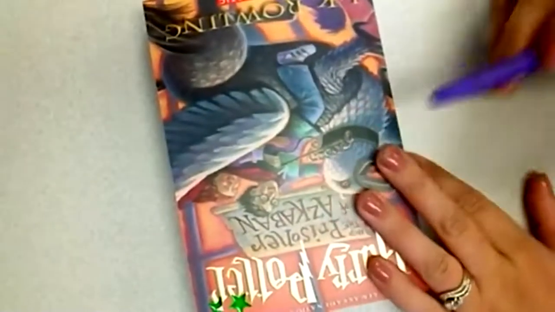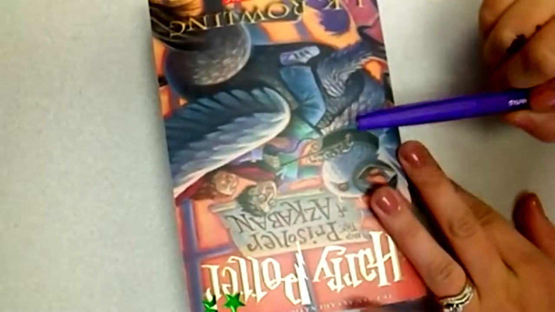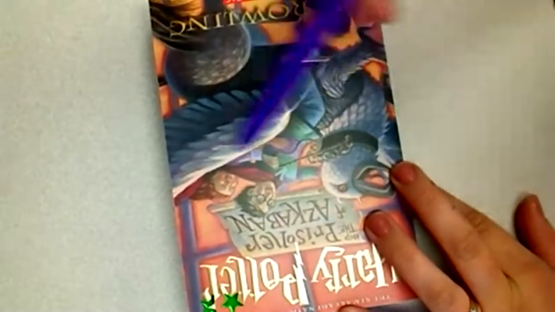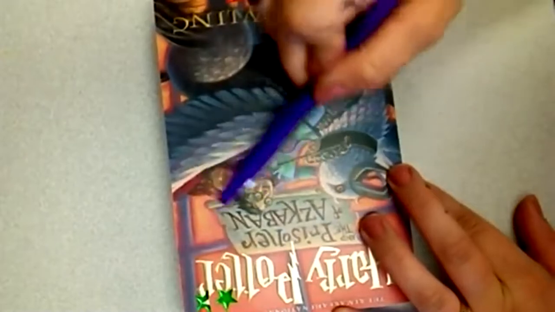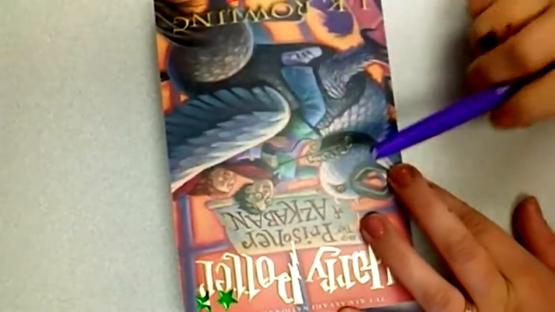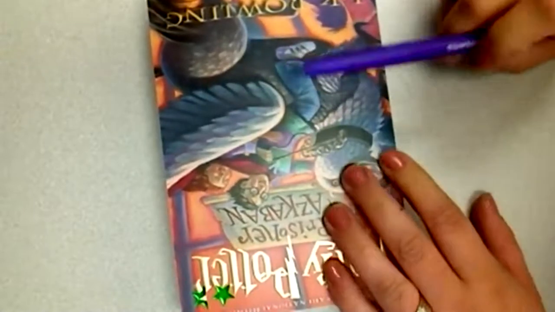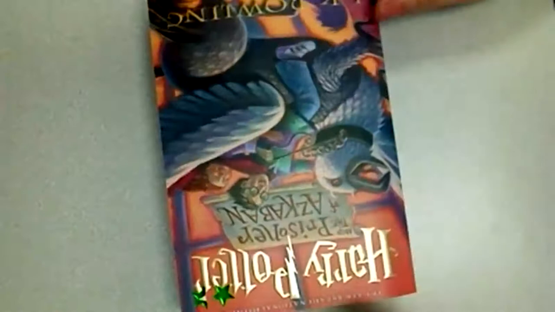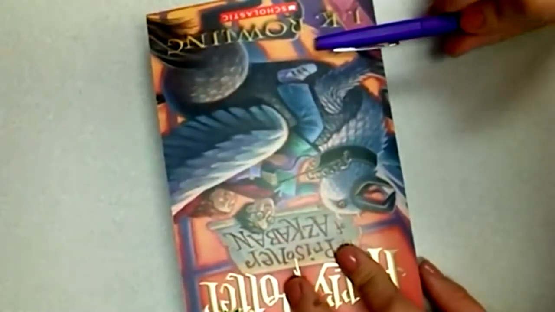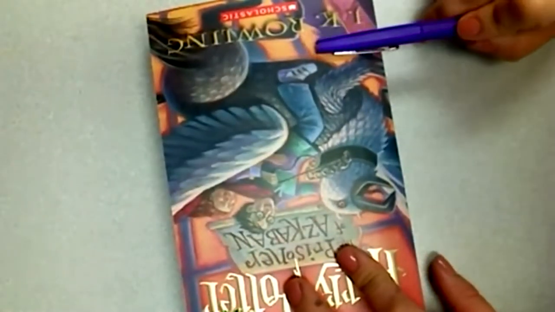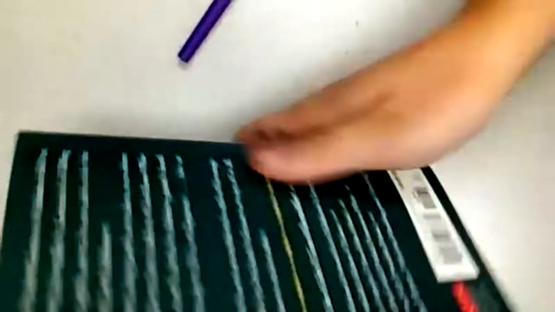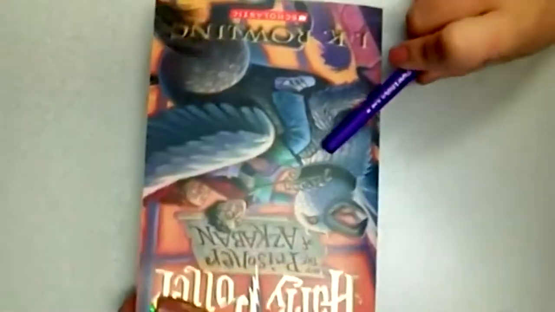If we look at this book, Harry Potter and the Prisoner of Azkaban, we have some realistic parts to it. Harry and Hermione are real people, but they are wizards. And then our creature, this is not a real creature, so that is unrealistic. Do you think it took the author J.K. Rowling a long time to create this book? Look how thick it is. Let's look at it. Or do you think he did it overnight? I think he took a long time.